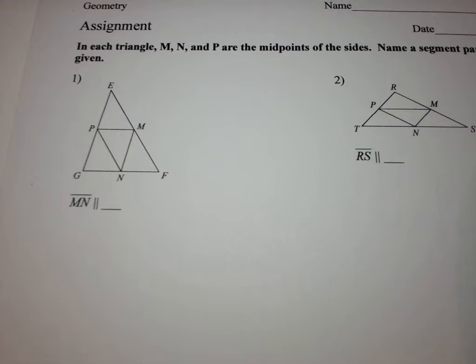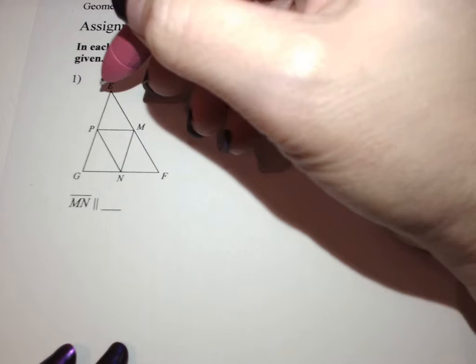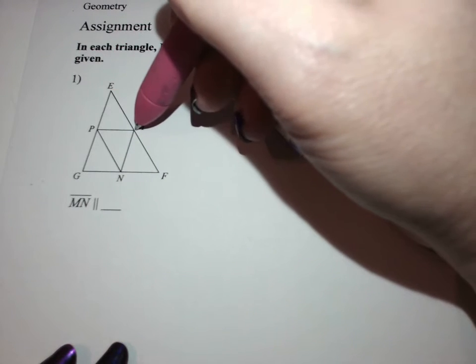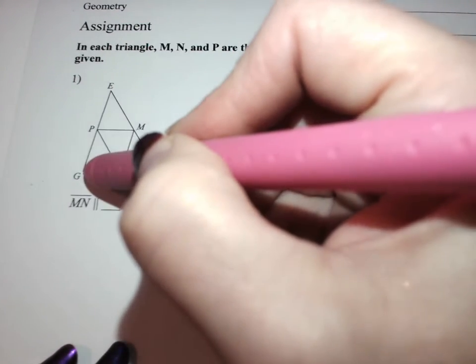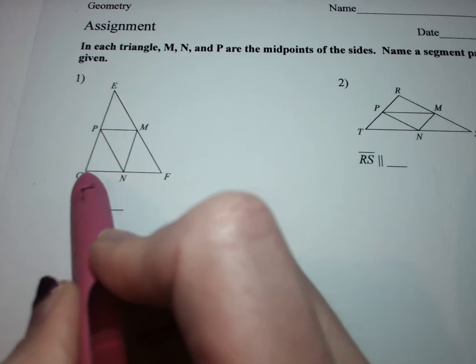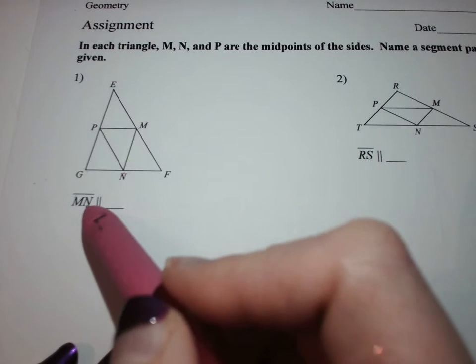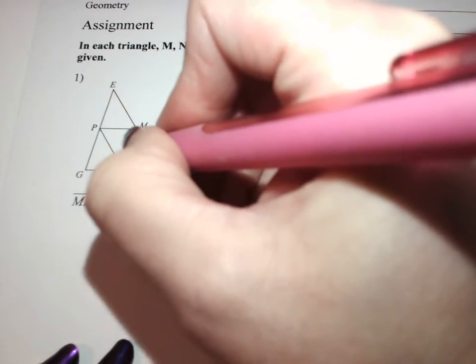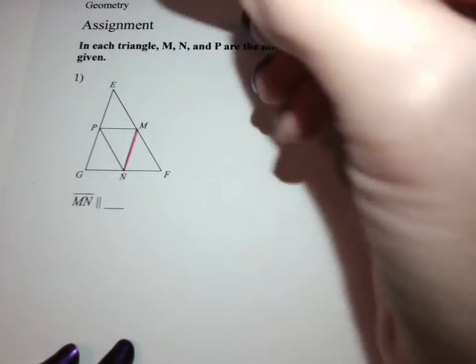So if we're looking at number one here, and we're talking about this side here, E and F, the midpoint here would be M. If we're looking at E and G, the midpoint would be P, and if we're looking at G and F, the midpoint would be N. So it's asking us, if we are looking at M and N, right here, we want to know what is parallel to that.